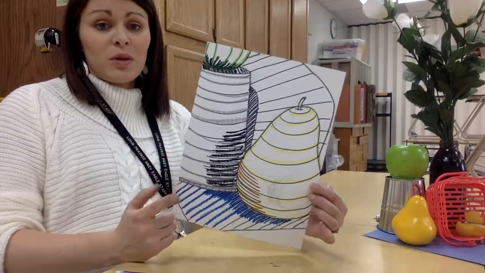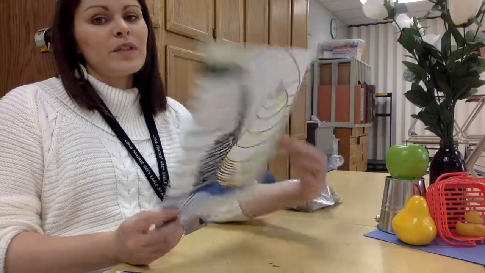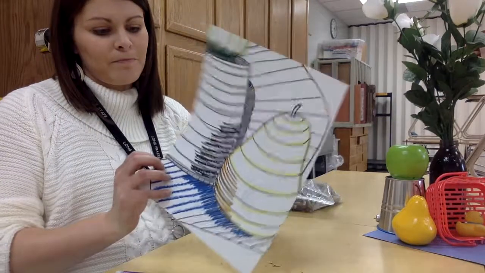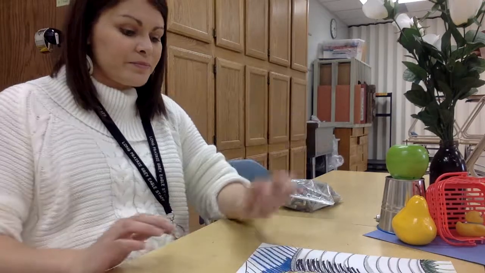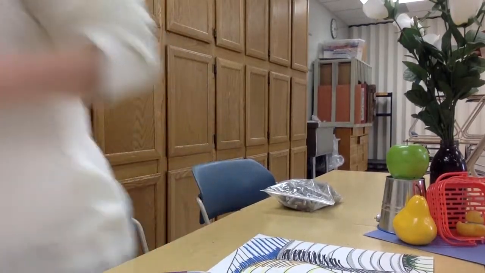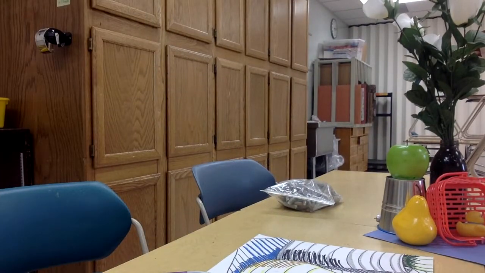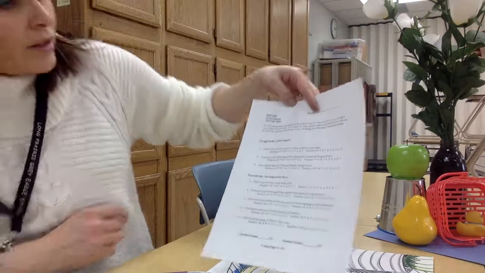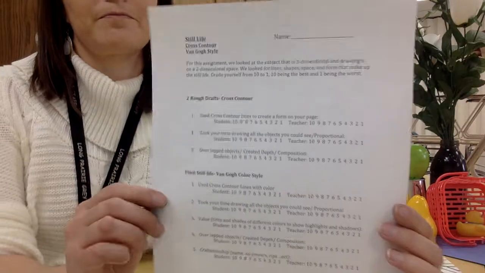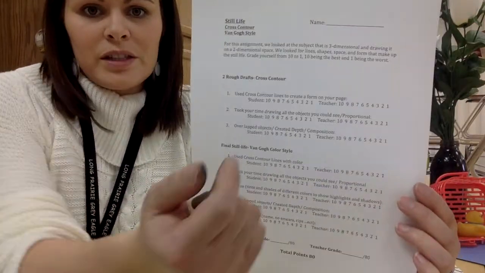Once you are finished with this, double check, make sure your name's on the back. You will need to keep your two rough drafts. And I have a grade sheet that I would like you to also do, which I'm going to grab real quick for you. This is what our grade sheet is going to look like. Your name's going to go at the top.